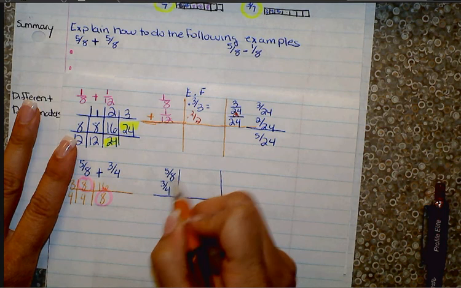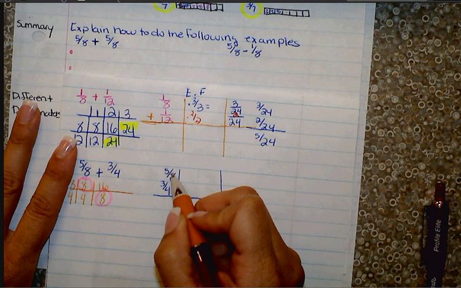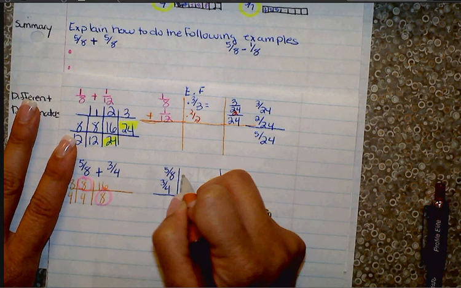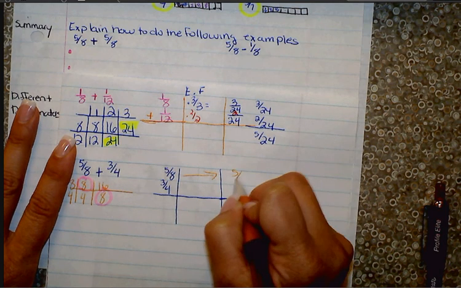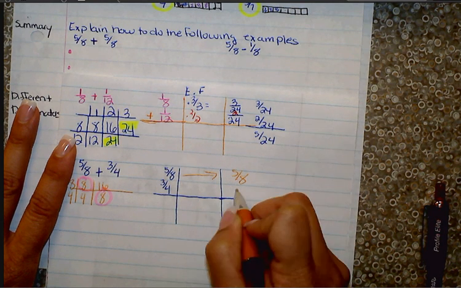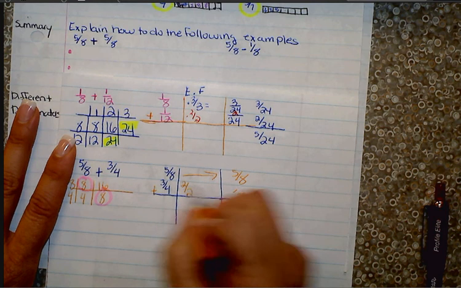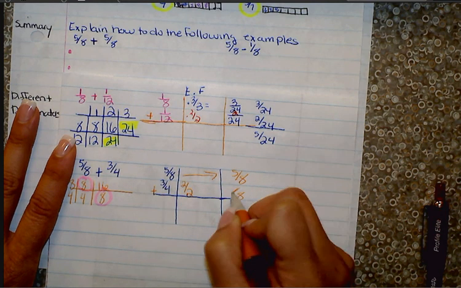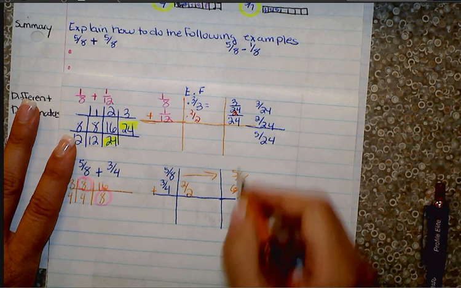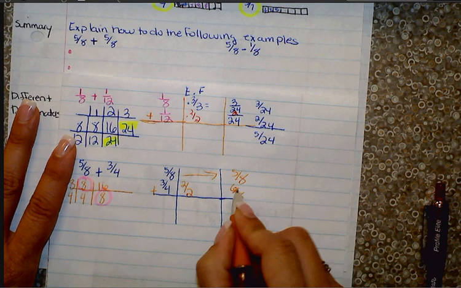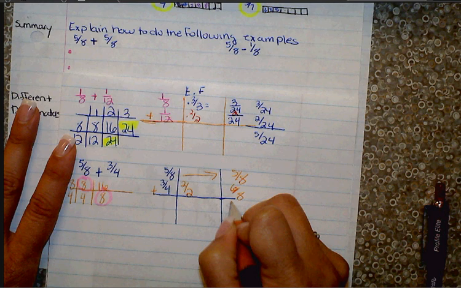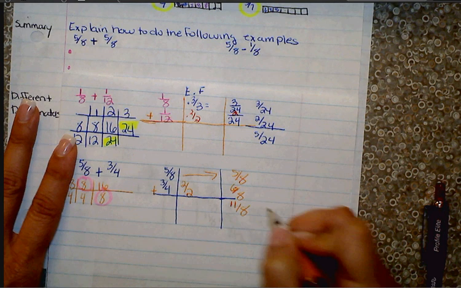So do I have to do anything here? No, because it's already an 8. Do I have to do something here? Okay, 2 over 2. What's 3 times 2? 6. What's 5 plus 6? 11. What kind of number is that?